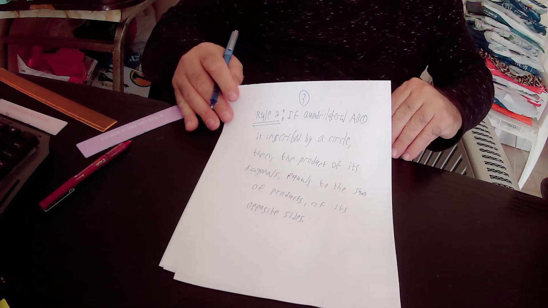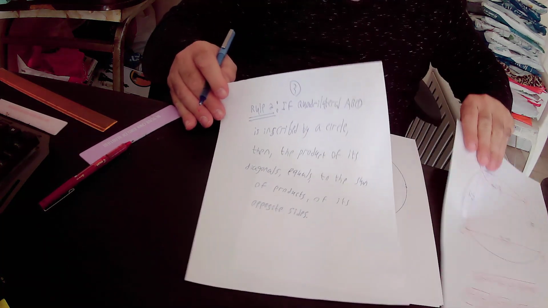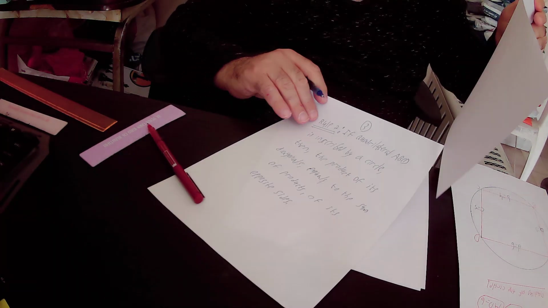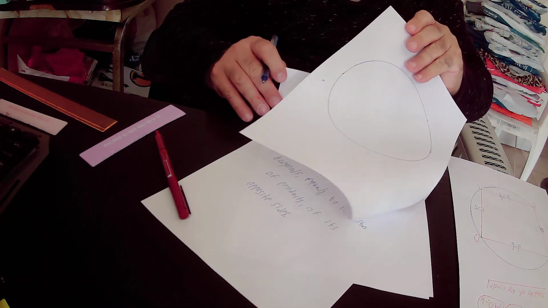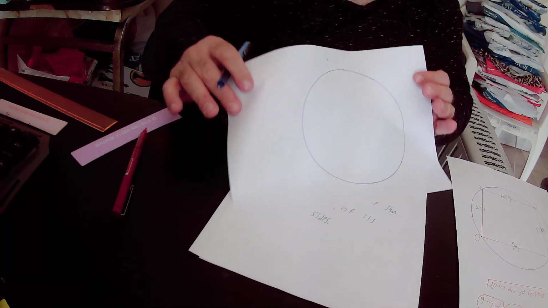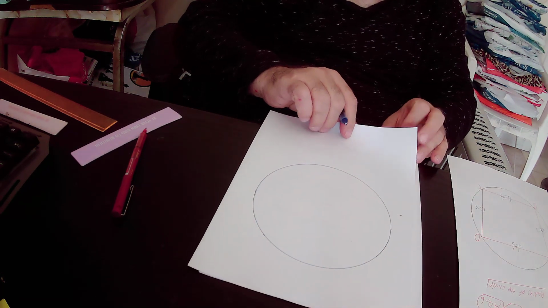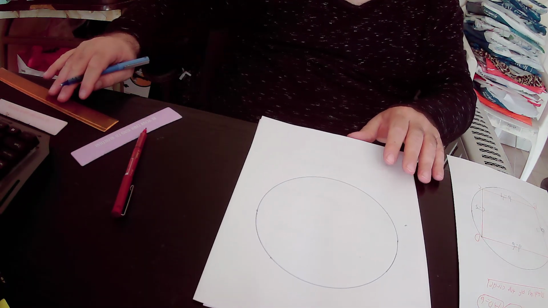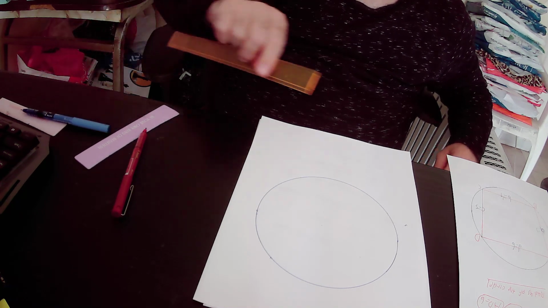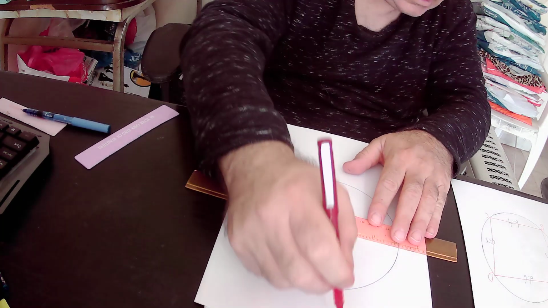The meaning of rule number 2 is actually, if we have this circle and inside this circle we have quadrilateral ABCD, or in other words quadrilateral ABCD is inscribed by this blue circle.